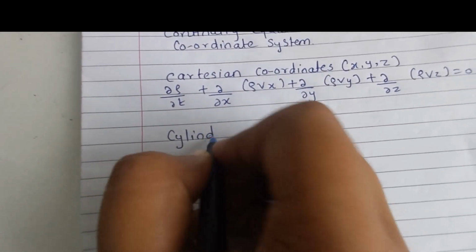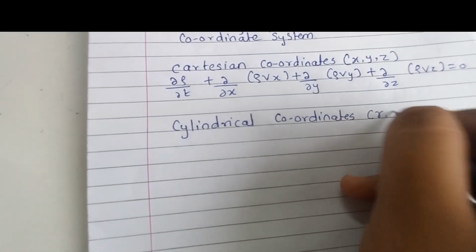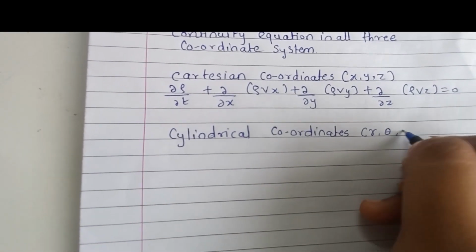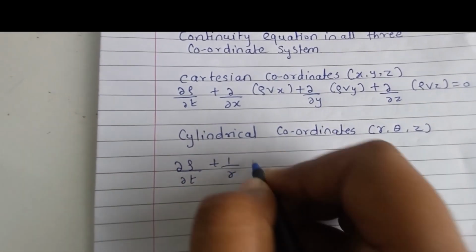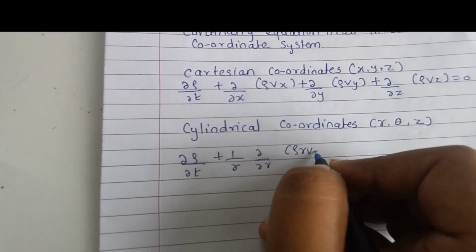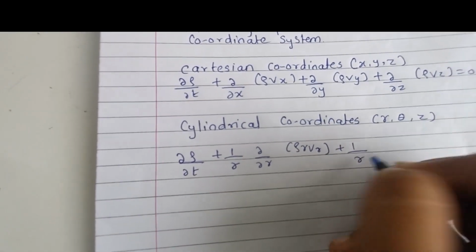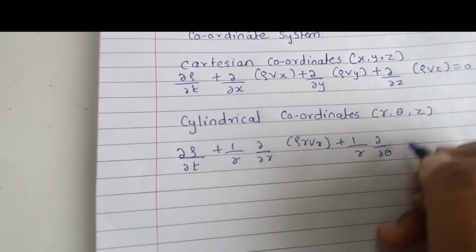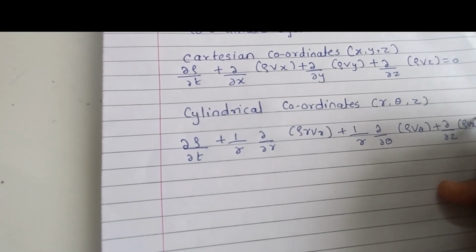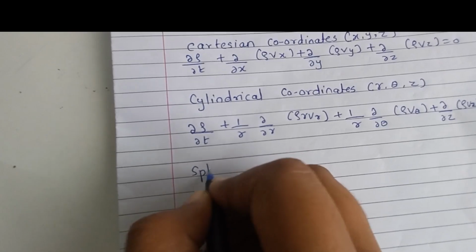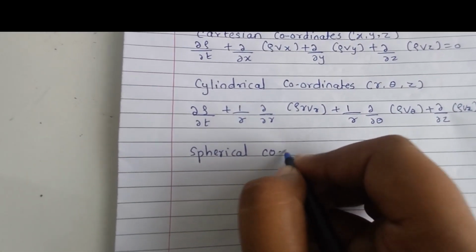Then similarly we can prove it for cylindrical coordinates, that is r, theta and z. In place of x and y we consider r and theta, as it is for cylindrical coordinates. So for cylindrical coordinates our formula is del rho by del t plus 1 upon r into del by del r into rho r vr plus 1 upon r into del by del theta into rho v theta plus del by del z into rho vz is equal to 0.